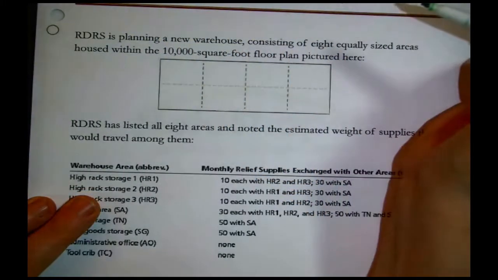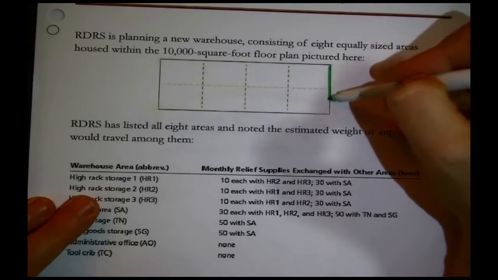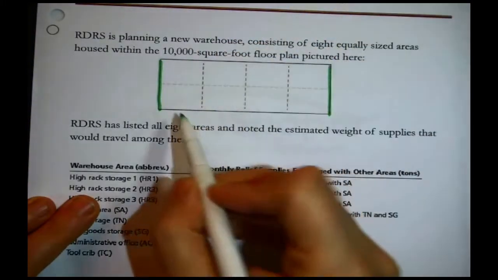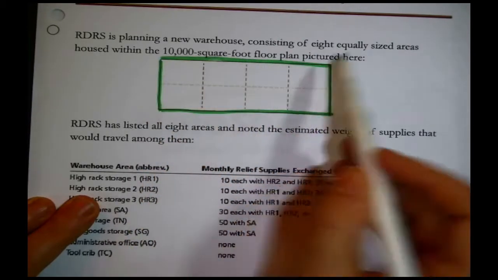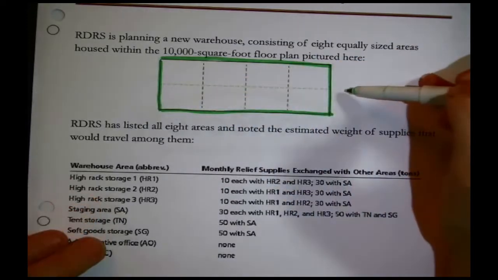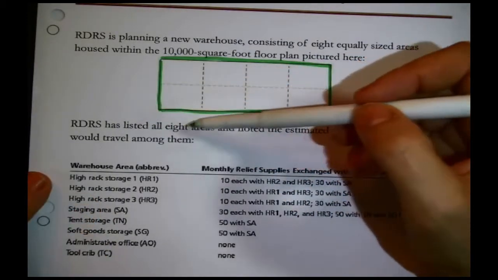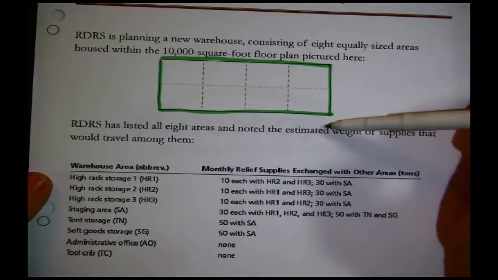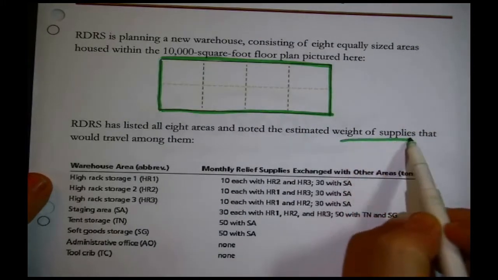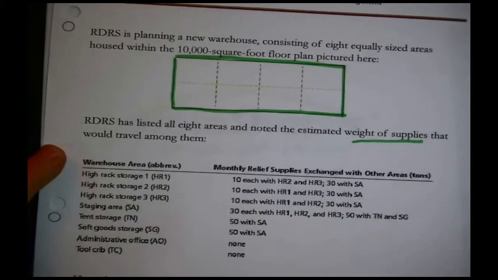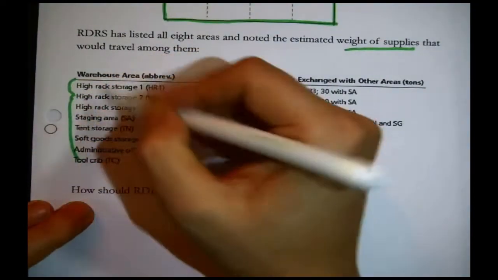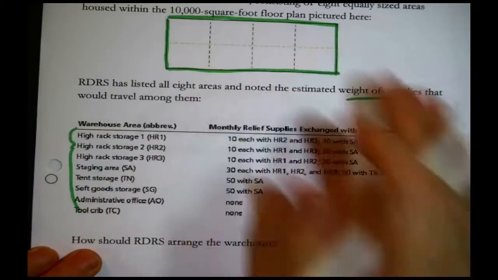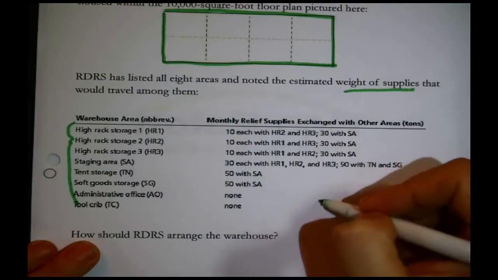RDRS is planning a new warehouse consisting of 8 equally sized spaces. So here's the layout of the building itself within the 10,000 square foot floor plan pictured below. All right, so their warehouse is basically long and skinny. RDRS has listed all 8 areas and noted the estimated weight of supplies that would travel among them. So here's some data. Warehouse area, this is essentially what we're trying to locate in the warehouse. And this is information concerning the loads, so to speak.